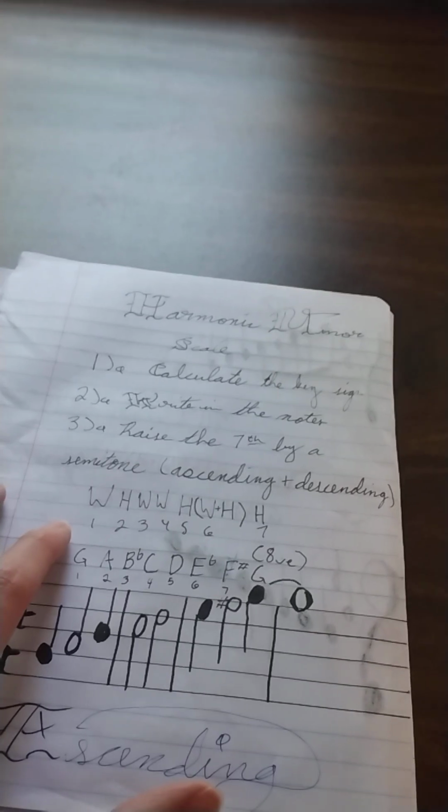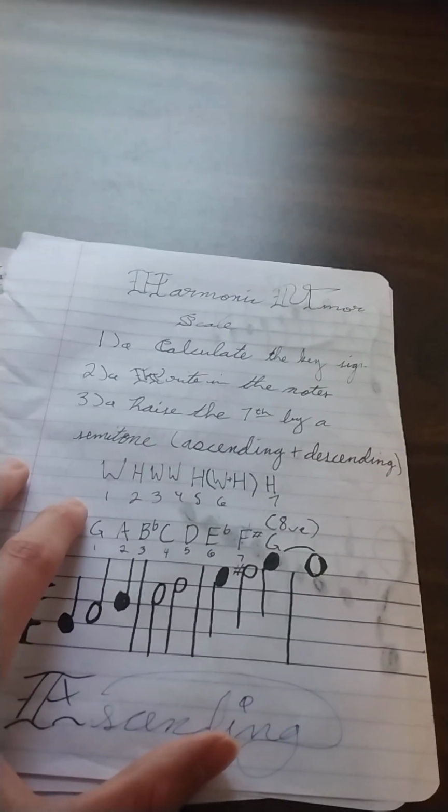So the next one I'm going to talk about is harmonic minor. I kind of have to go quick now. The harmonic minor scale is, all of these are relatively the same. So the difference between the harmonic minor scale and the natural minor scale is that it's the same as the first two steps that I showed you.